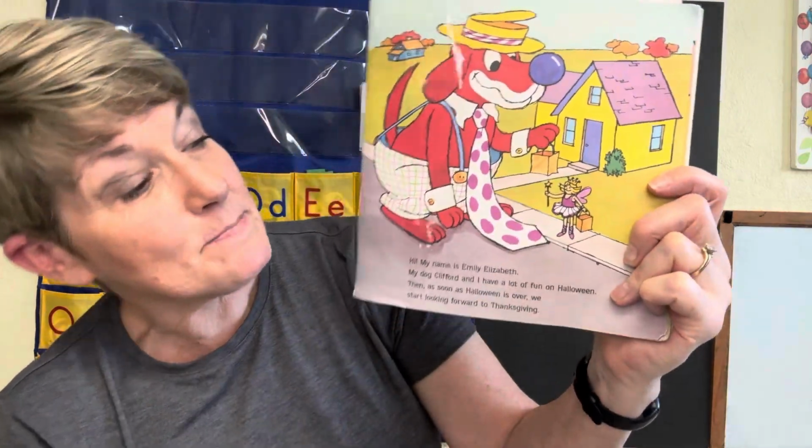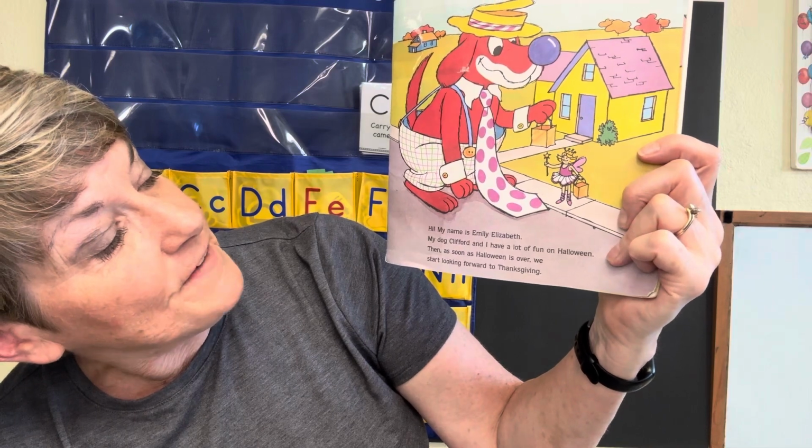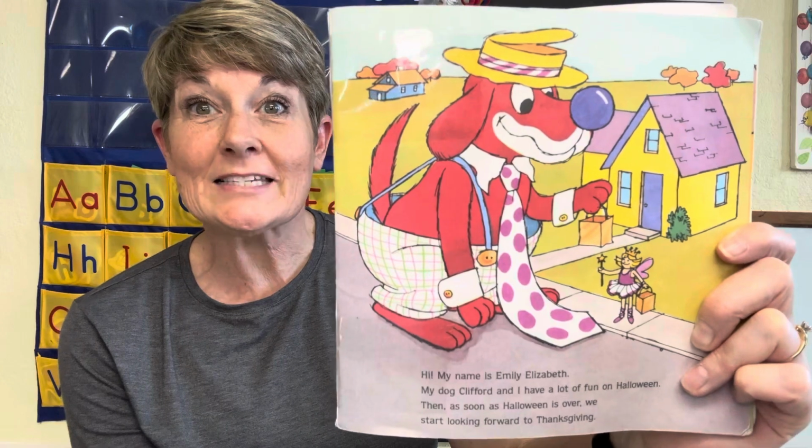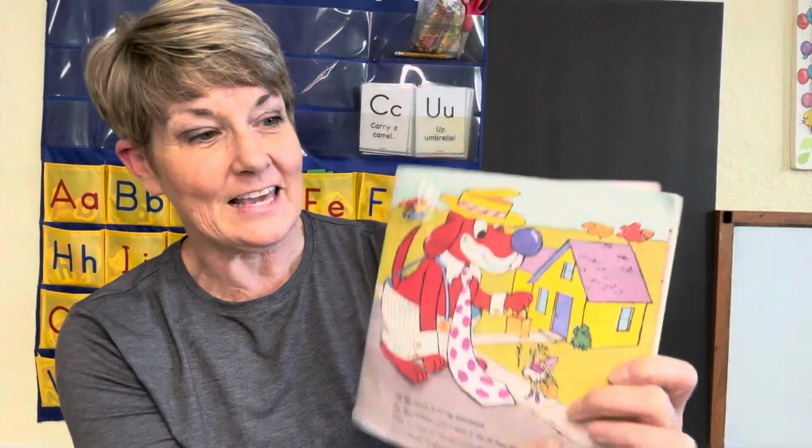Hi, I'm Emily Elizabeth, and this is my dog Clifford. My dog Clifford and I have a lot of fun on Halloween. Then as soon as Halloween is over, we start looking forward to Thanksgiving.